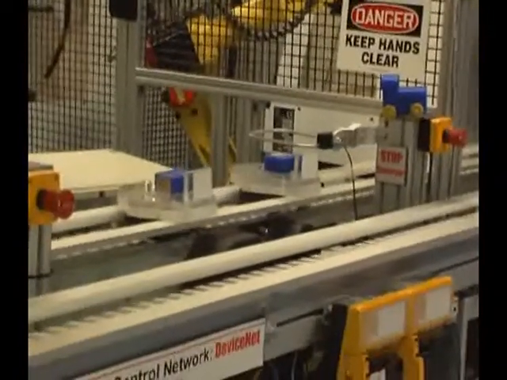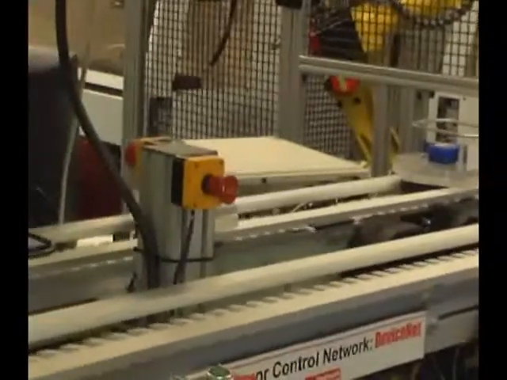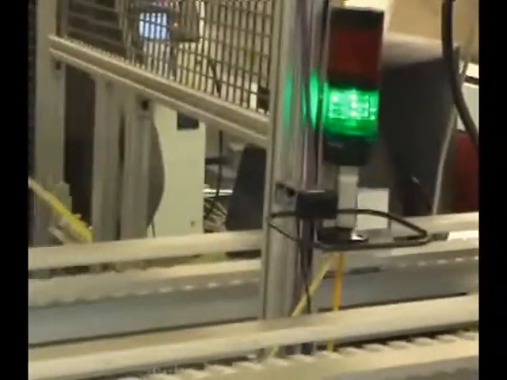Before entering cell 2, they are read by another RFID reader. This information is used to determine the next machining operation.